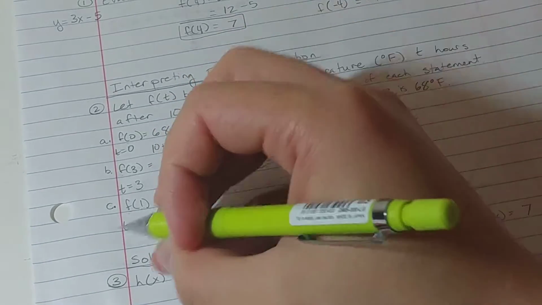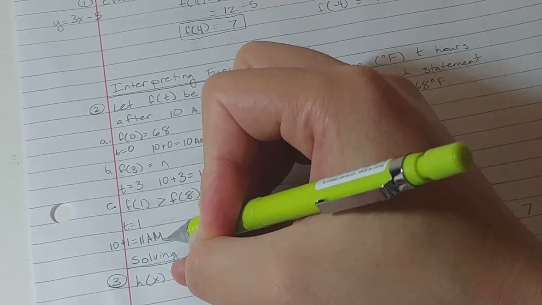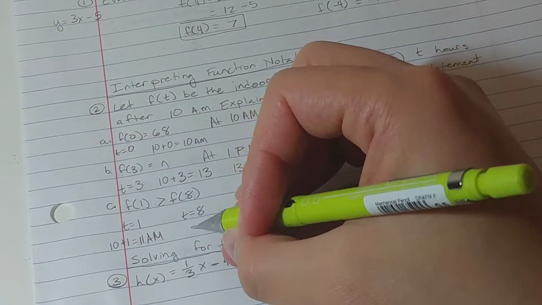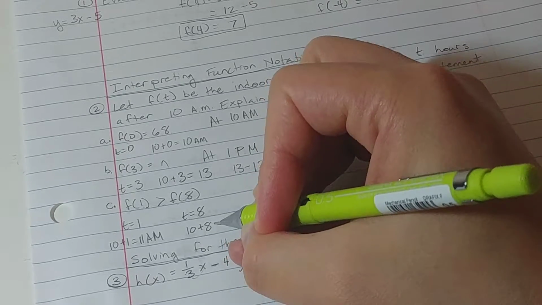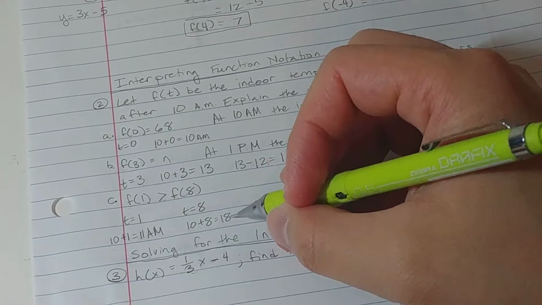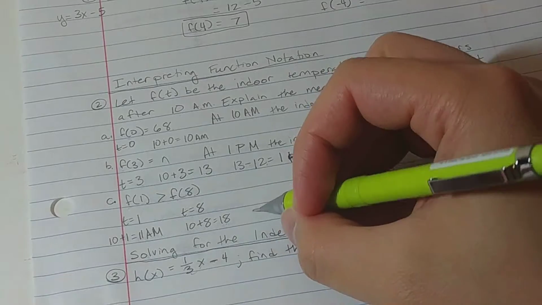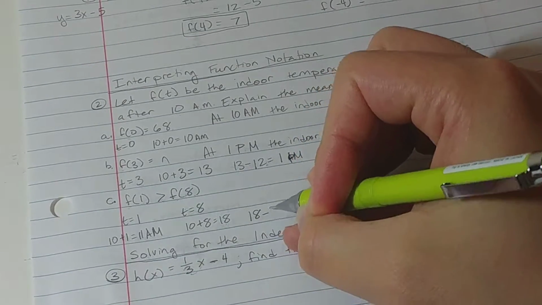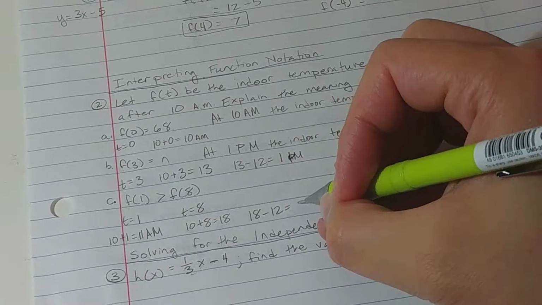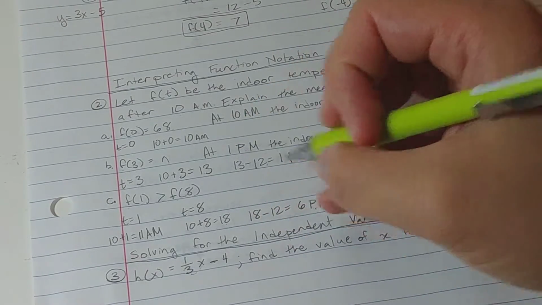So here you have t is 1, so 10 plus 1 is 11 a.m. And when t is 8, see what that is? 10 plus 8 is 18 a.m. Just kidding, 1800 hours. That's more than 12 and we need it in the 12-hour system, right? So 18 minus 12 is 6 p.m.